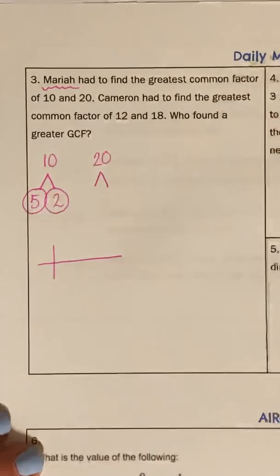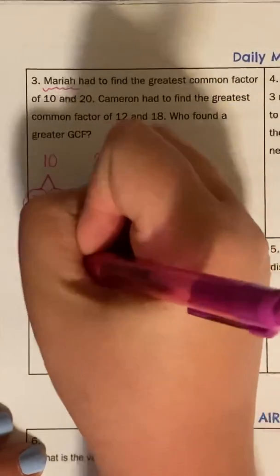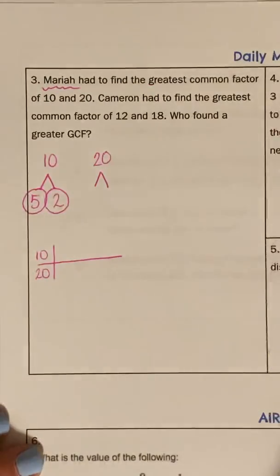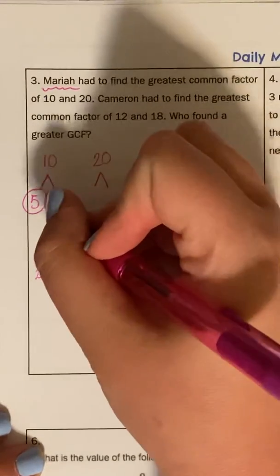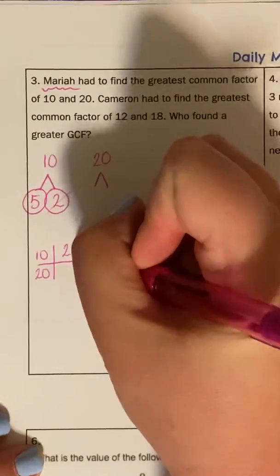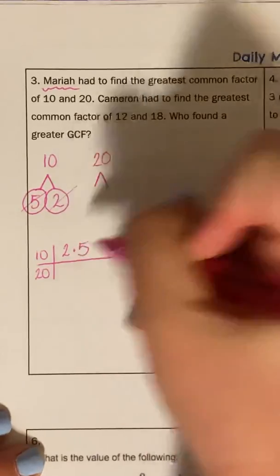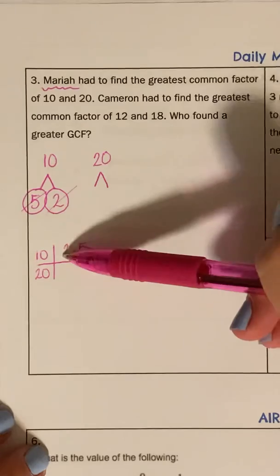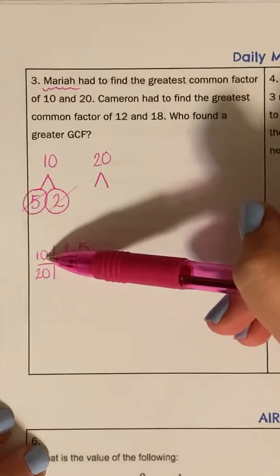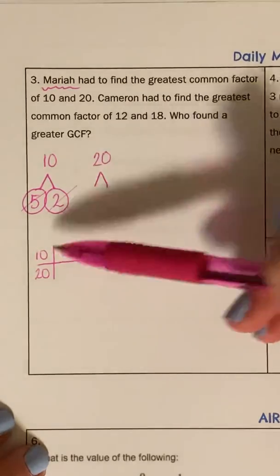So I'm going to make my little table down here. I'm going to put my 10 and my 20. The prime factorization of 10, I'm going to write it in order from least to greatest. So when I write it in order from least to greatest, we have a 2 times 5. As you can tell, our prime factorizations are made up of prime numbers. And when you multiply them together, you will get the number you started with. So 2 times 5 is 10.